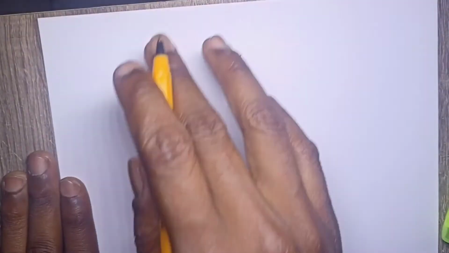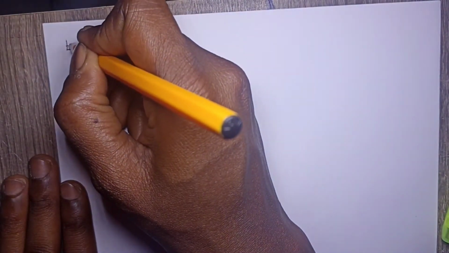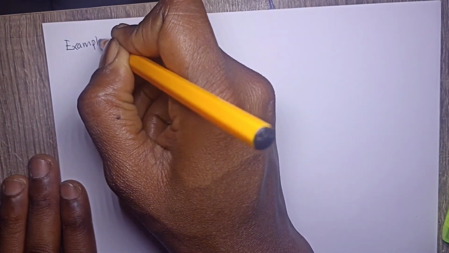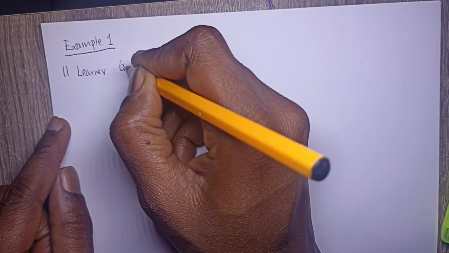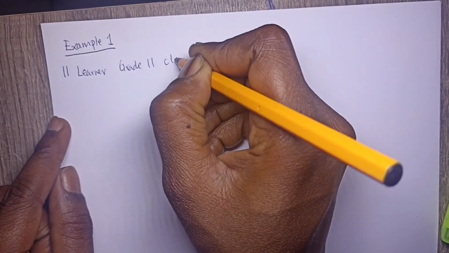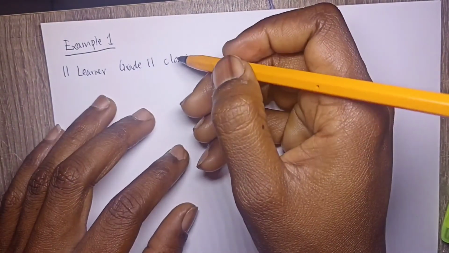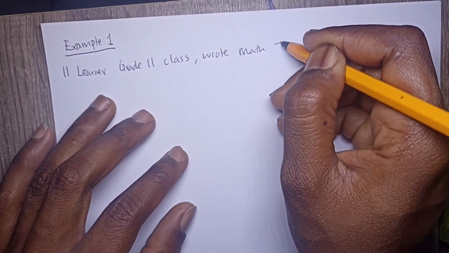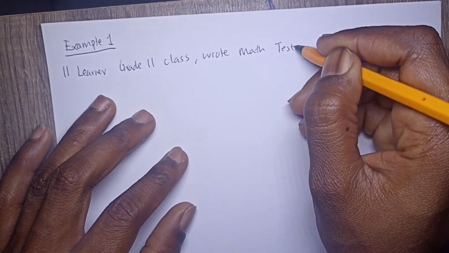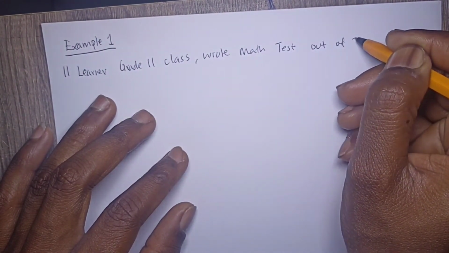Let's say, I hope you can see what I'm writing there. Let's do one example so that you can see how to apply all those rules that we said. Let's say there are 11 learners in a class, in a grade 11 class. They wrote a test. A math test. Out of 20 marks.